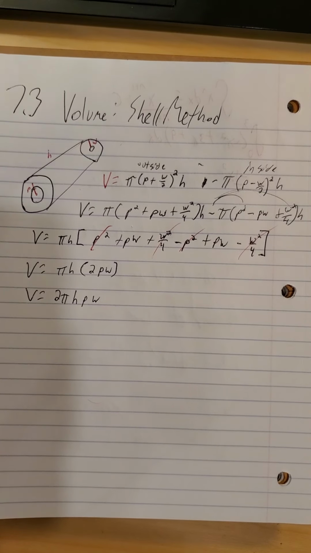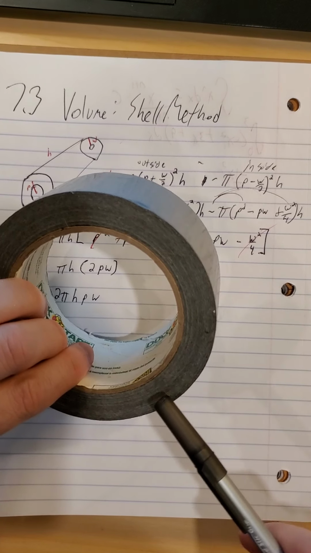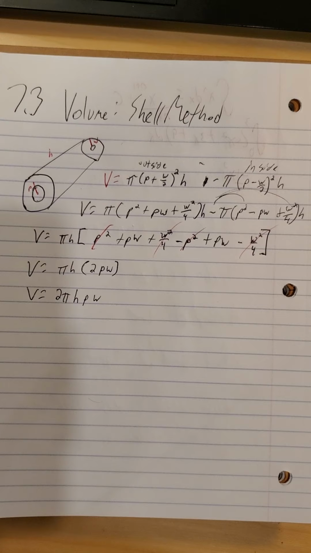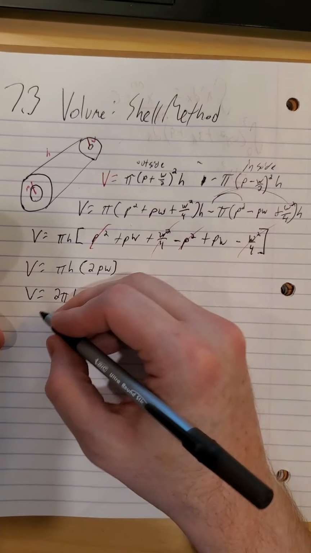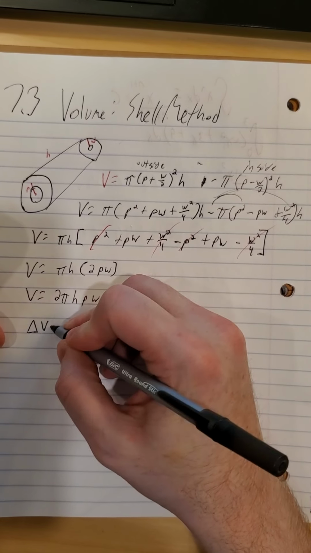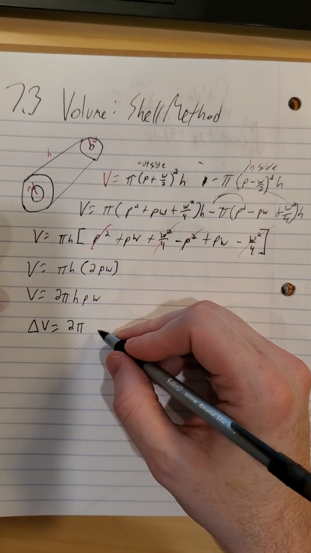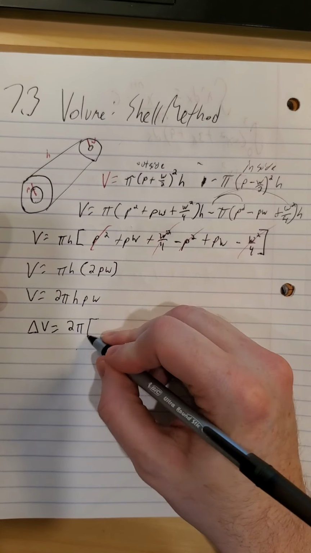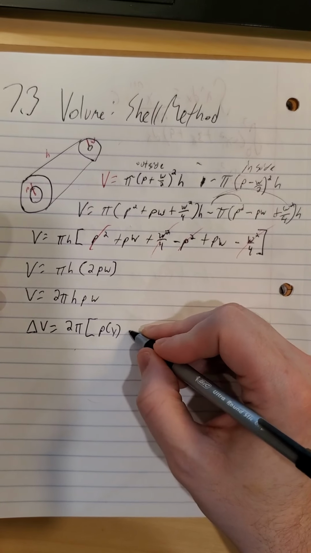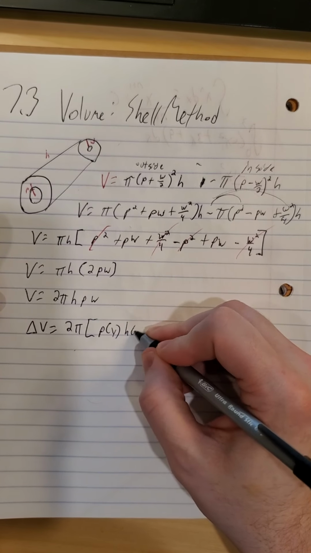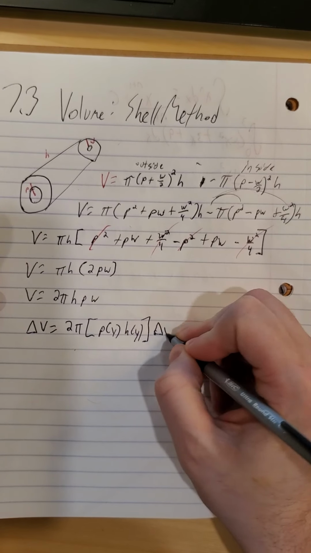So for example, if we want to find the volume of the amount of duct tape that we have, this is how we could go about it. Now in terms of calculus then, change in volume, we'll pull that 2 pi, those are just constants, times p of y times h of y times delta y.